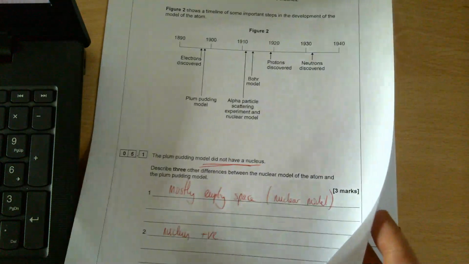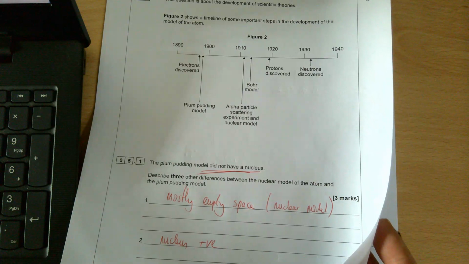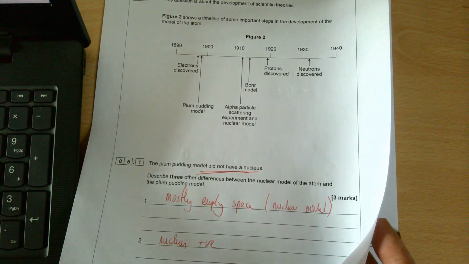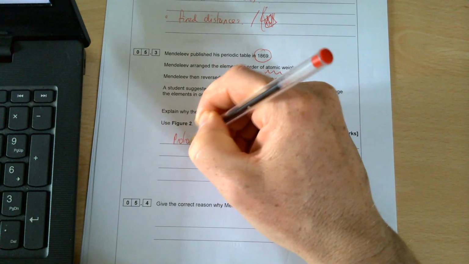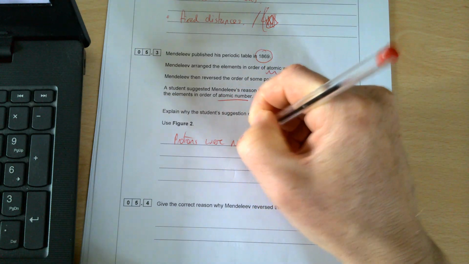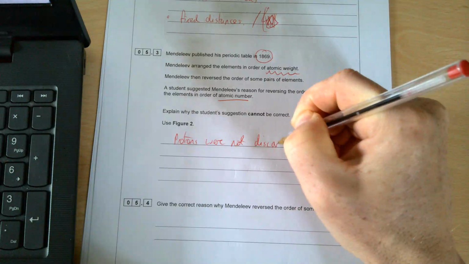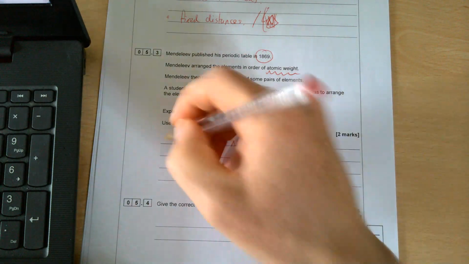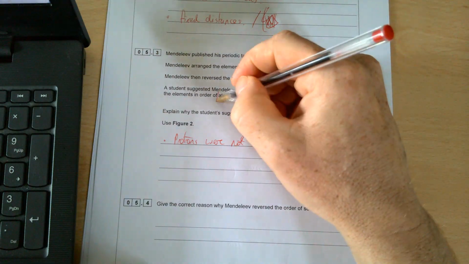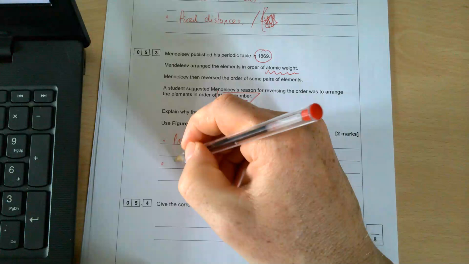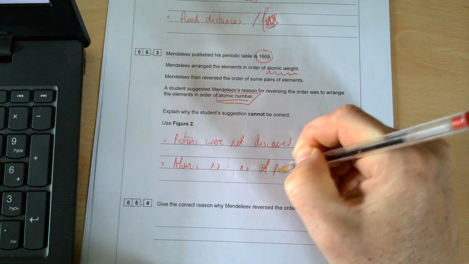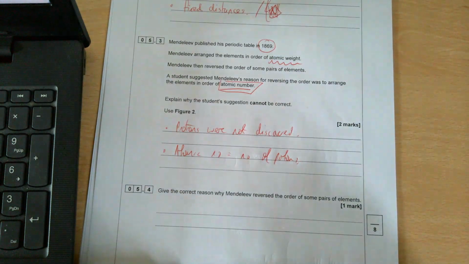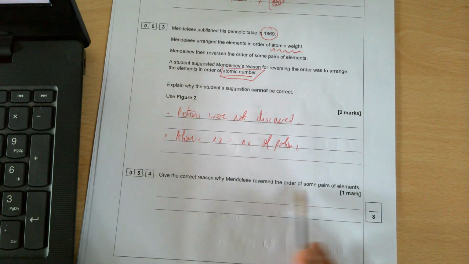If we go back to the previous questions, protons were discovered in the early 1900s, 1915, 18, something like that kind of time. So in 1869, protons had not been discovered. And quite a lot of you got that mark, worked that out from the information given. But you also have to be clear that atomic number equals number of protons. Okay.